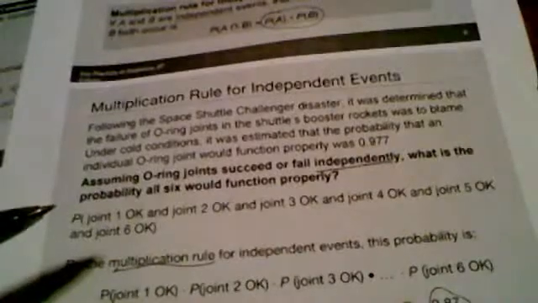And I think the last one, the multiplication rule, and hopefully you see here when we talk about the multiplication rule, following the Space Shuttle Challenger disaster, it was determined that the failure of O-ring joints in the shuttle's booster rockets was to blame. Under cold conditions, it was measured that the probability that an individual O-ring would function properly was 0.977. So we assume that they succeed or fail independently.